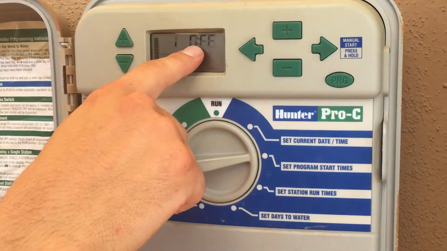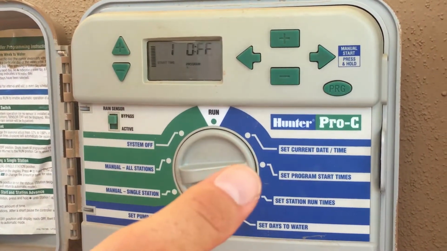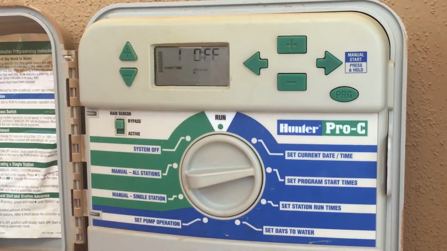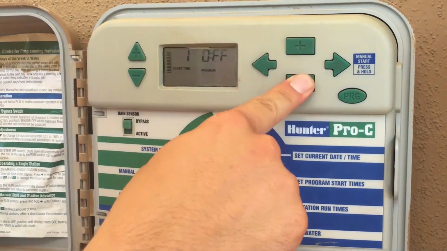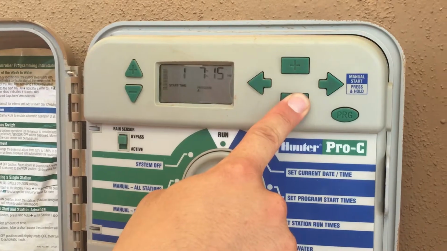Now we decided we're going to have 3 different start times on here, so it'll run 3 different sets of times in order to soak it really deep. So the first one we're adding in is 1 p.m. So I'm going to use the minus button so I'll get there a little faster.